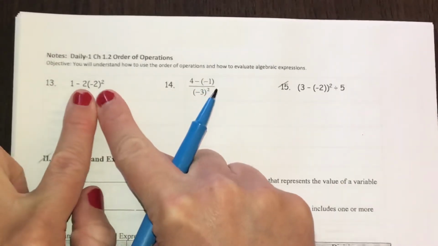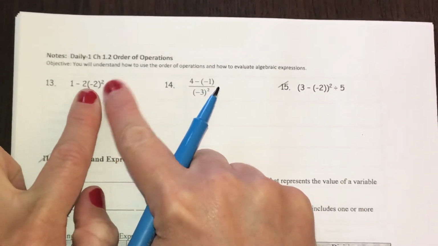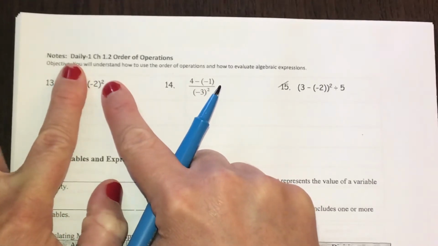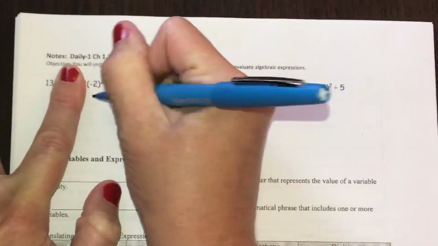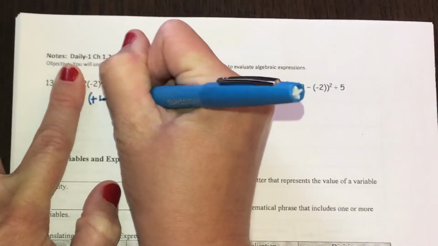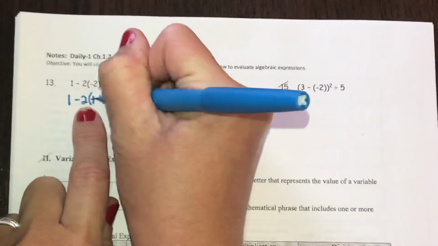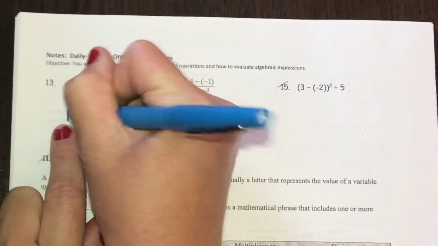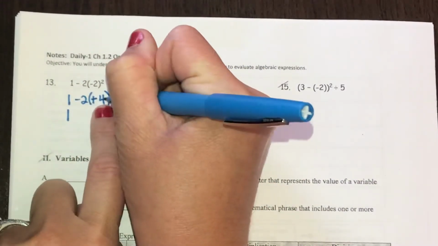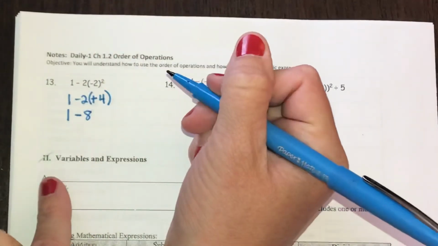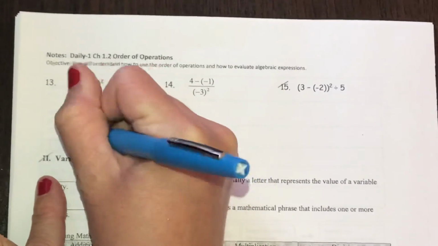In this question, I need to do what's inside my parentheses first with that exponent. So this is a -2 times a -2, which is going to make this a positive 4. And now 1, and then -2 times that 4. A -2 times a positive 4 is going to make -8. And 1 minus 8 is -7.